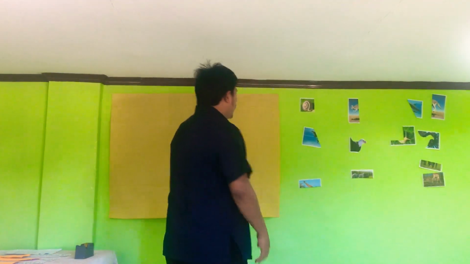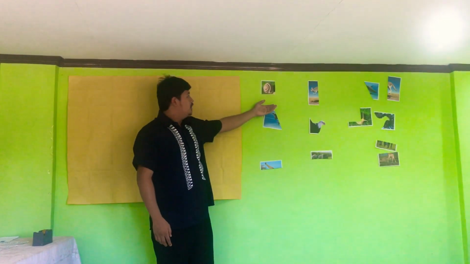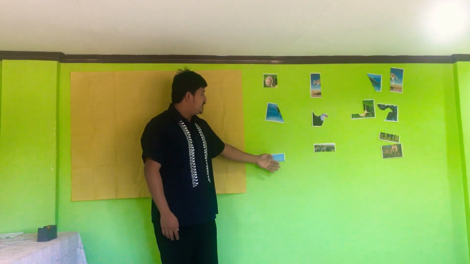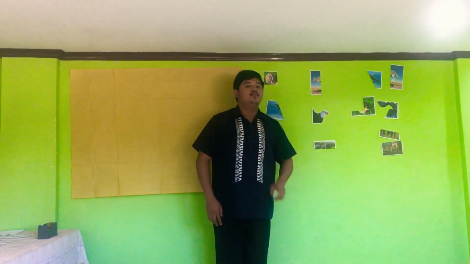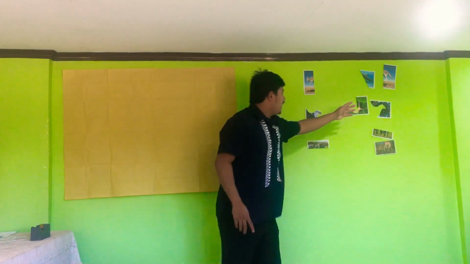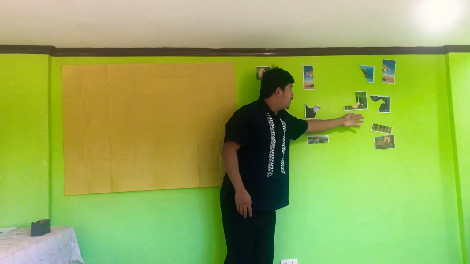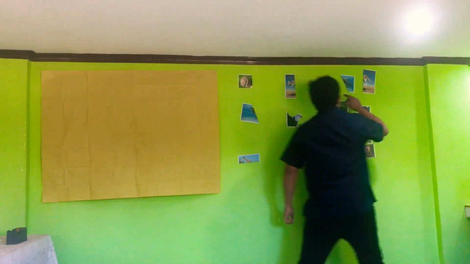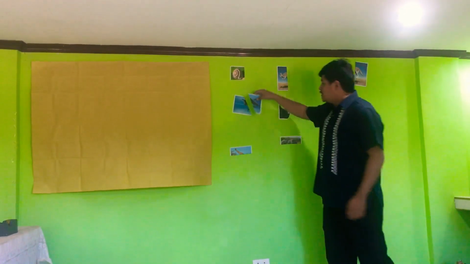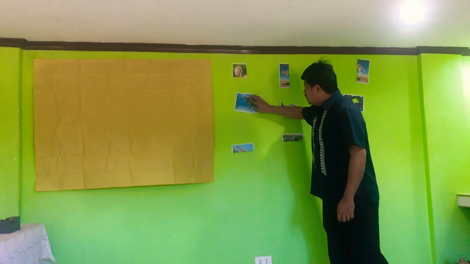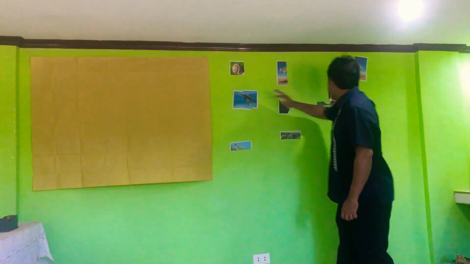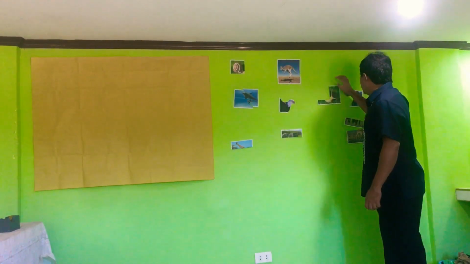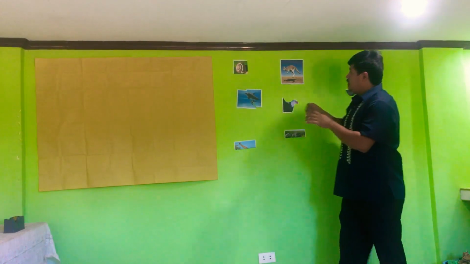Settle down, class. Okay, so now, as you can see, I have here different kinds of animals, each with a missing piece, and all you have to do is connect each missing body part to each item. Okay, so now let's start. First is the dolphins. Next is the kangaroo. Next one is the snail.